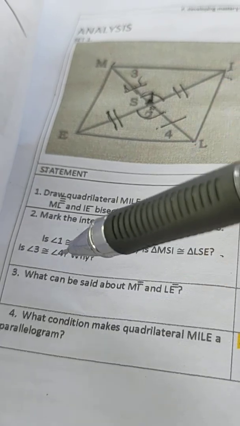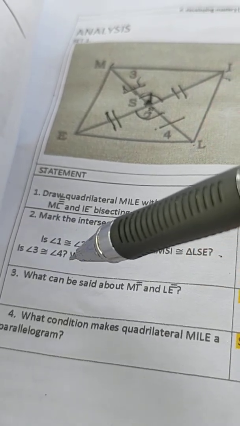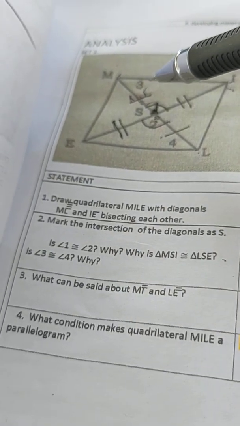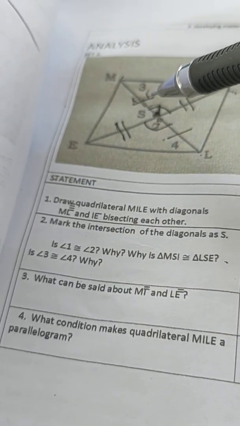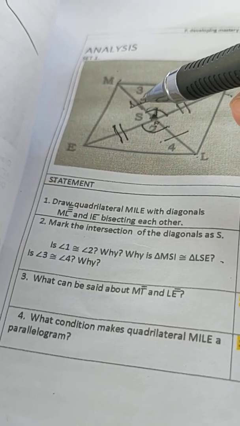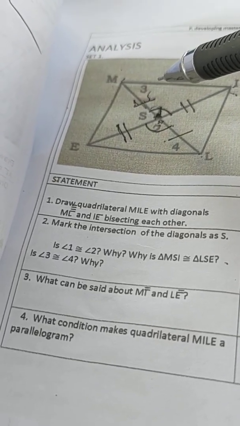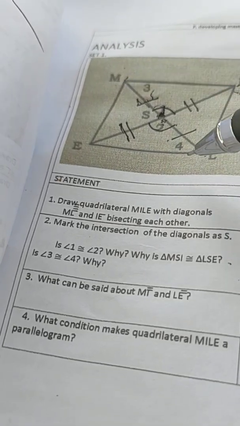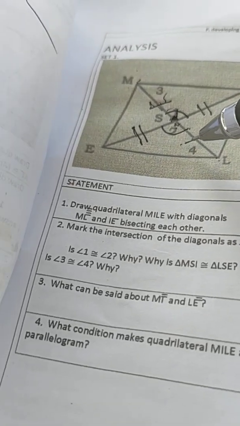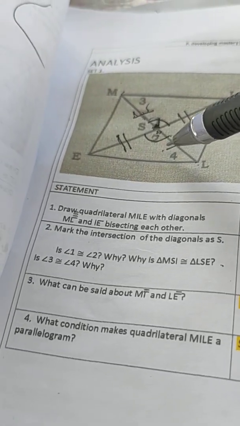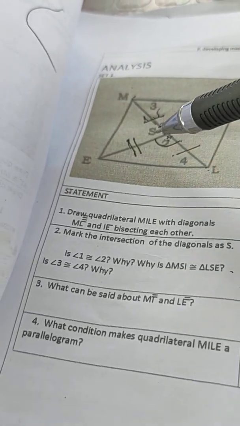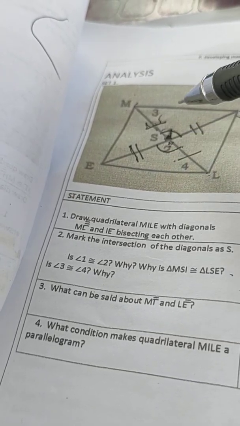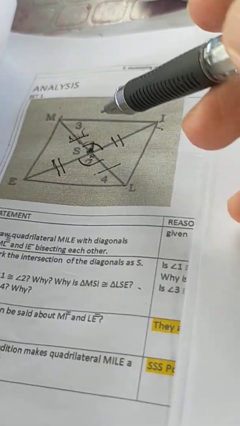So why is angle 3 congruent to angle 4? Angle 3 here is an angle of triangle MSI, while angle 4 here is an angle of triangle LSE, which is congruent to the first triangle.